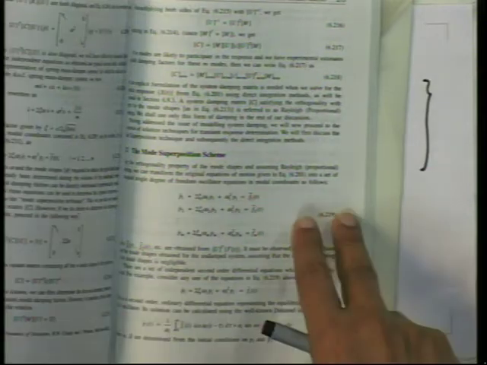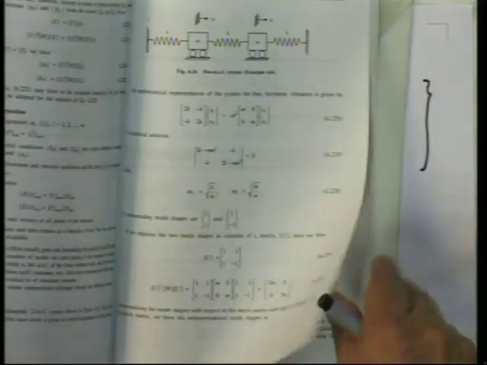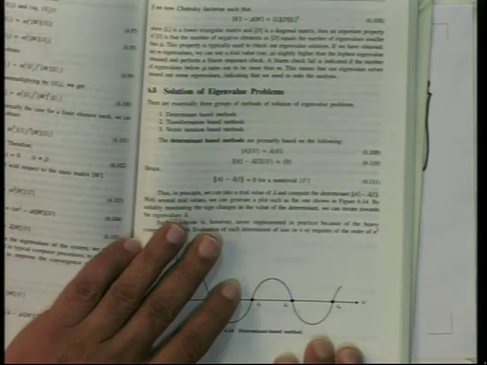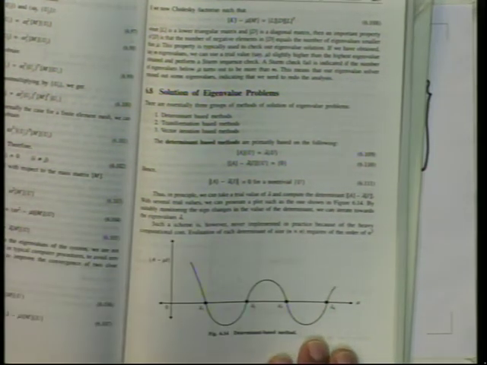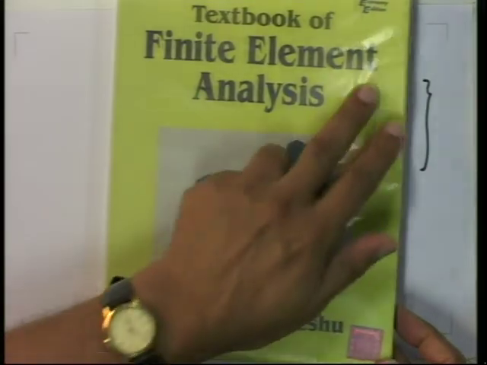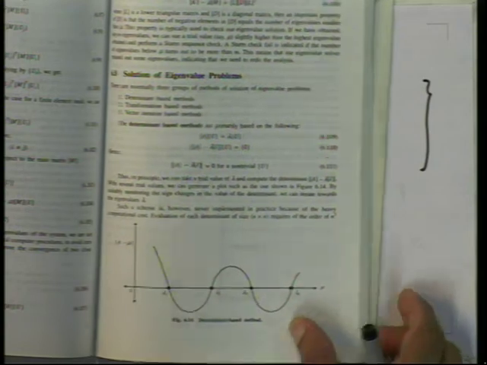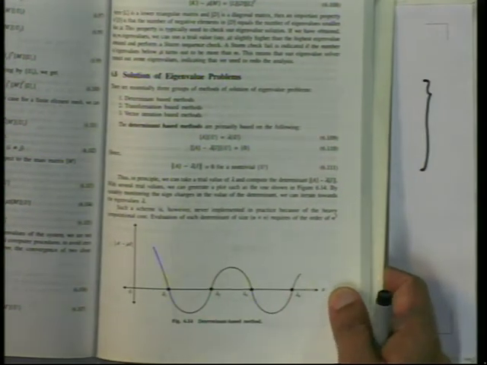Of course, there are books dealing only with the solution of eigenvalues. So, please go through this carefully; you can take a Xerox and read it. This is the book by P. Seshu, page number 257. Please see this method of eigenvalue solution.